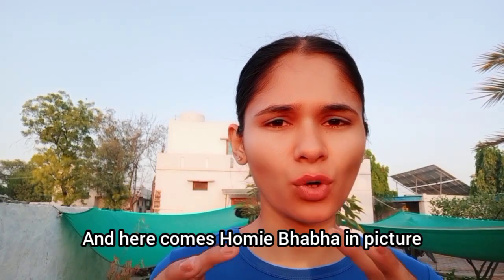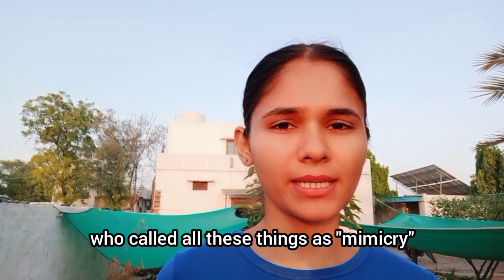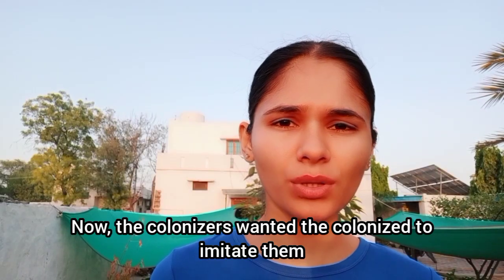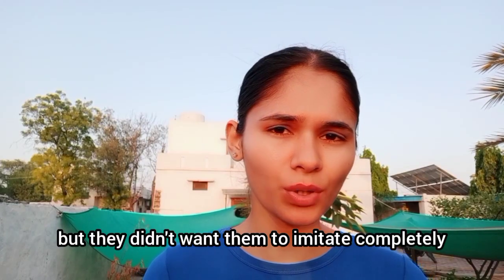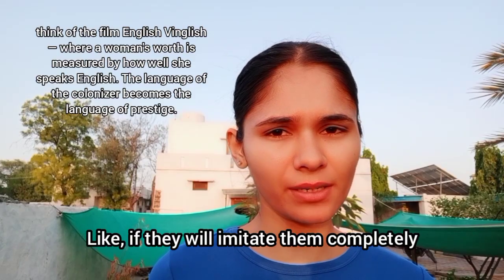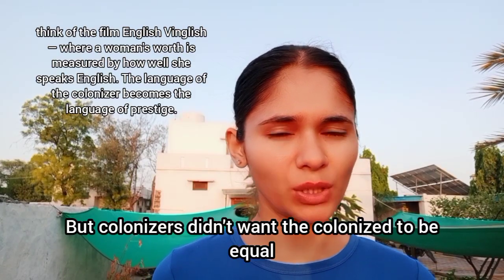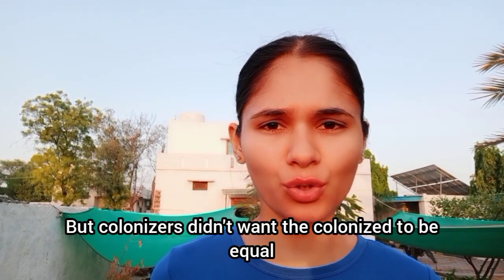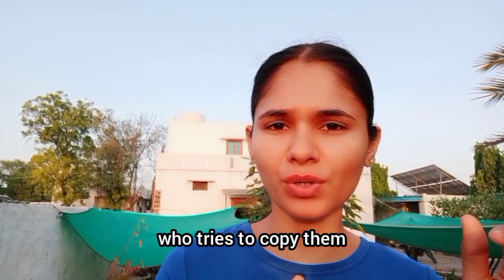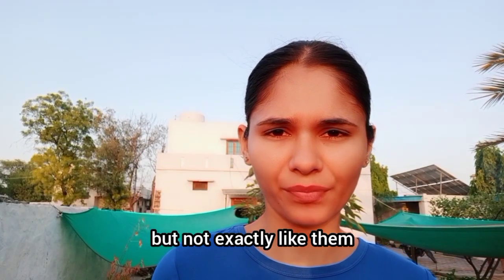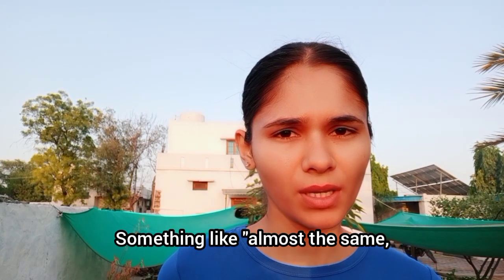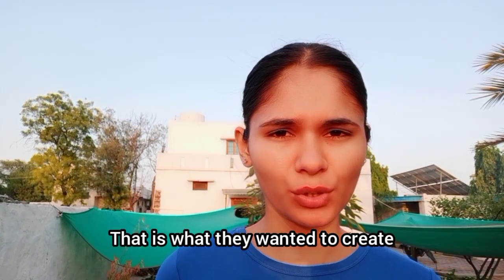And here comes Homi Bhabha in the picture, who called all these things mimicry. Now, the colonizers wanted the colonized to imitate them, but they didn't want them to imitate completely. Like, if they imitate them completely, they will be equal. But colonizers didn't want the colonized to be equal. They wanted something that tries to copy them, to imitate them, but not exactly like them. Something almost the same, but quite different. That is what they wanted to create.